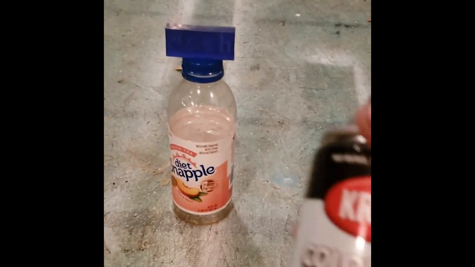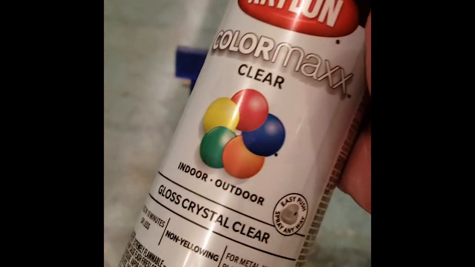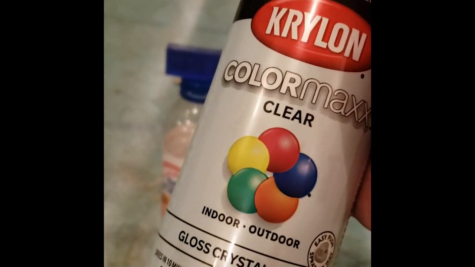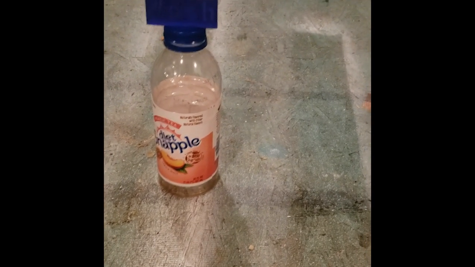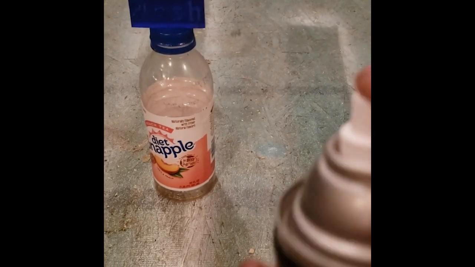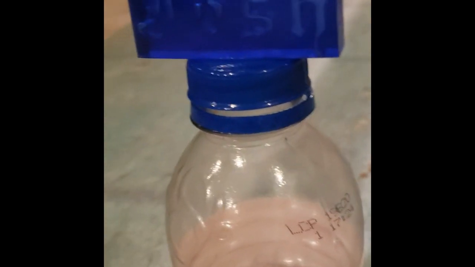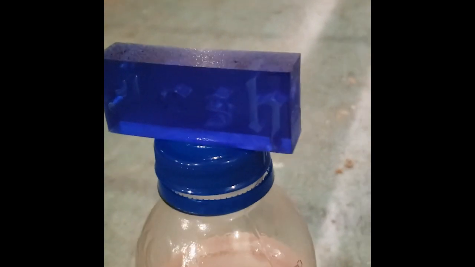So we just got some basic clear coat. I use gloss. That's what you're going to want. Any brand doesn't really matter. And we're just going to hit it with it a little bit. And already you can see the difference in the finish.